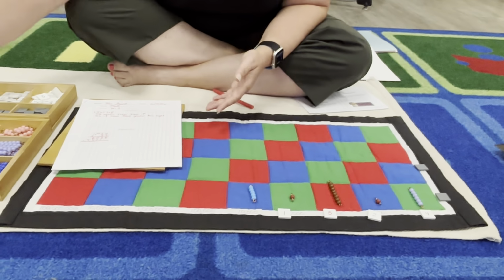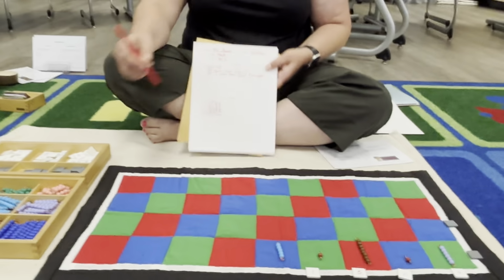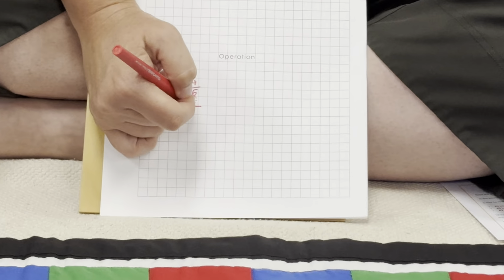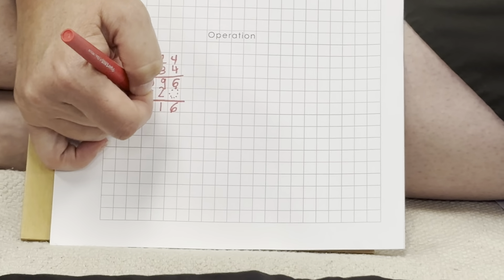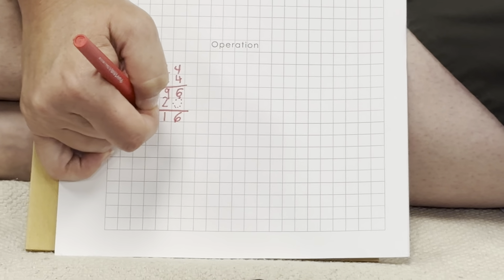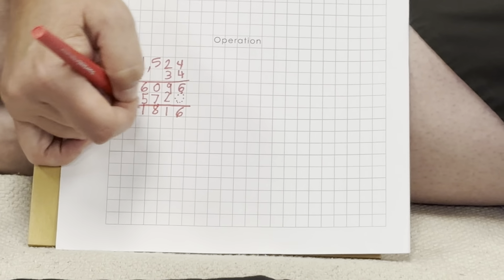And then we're going to record our answer. In the units place, we have 6 and 1, 8, 1, 5.